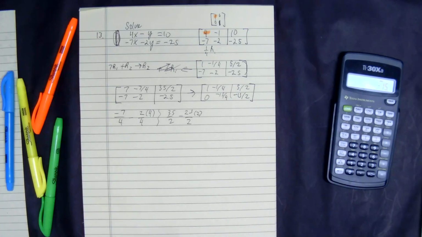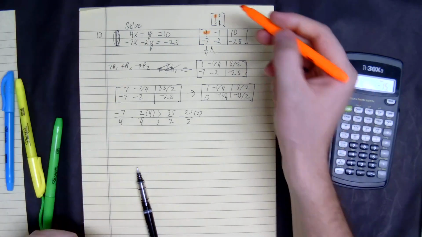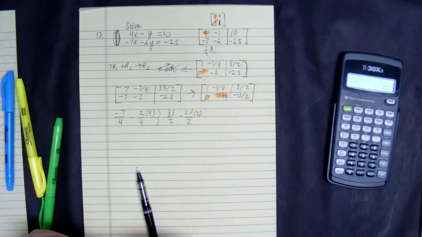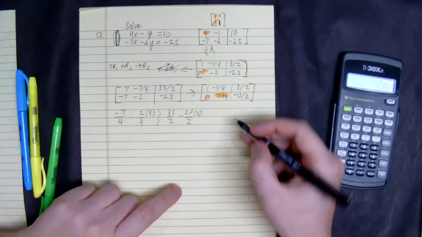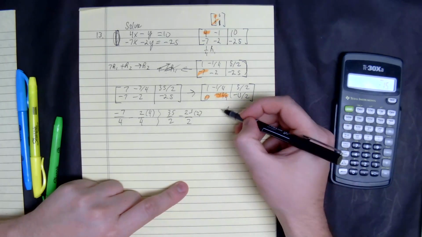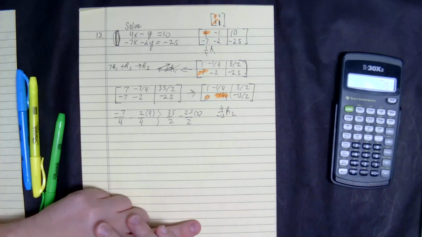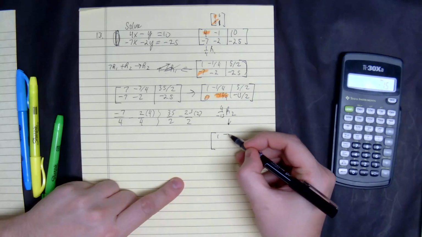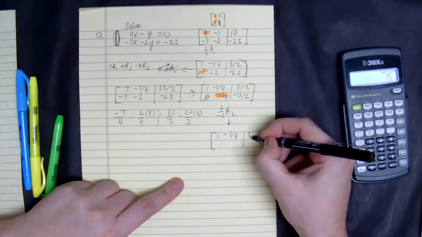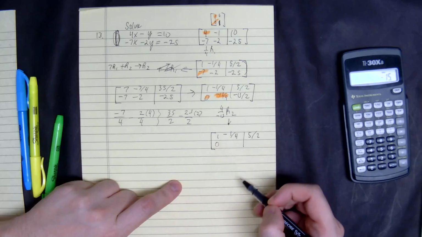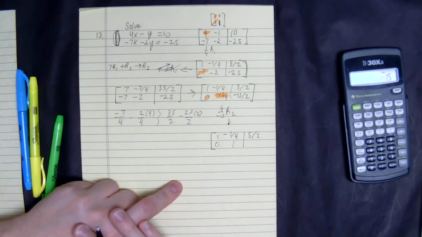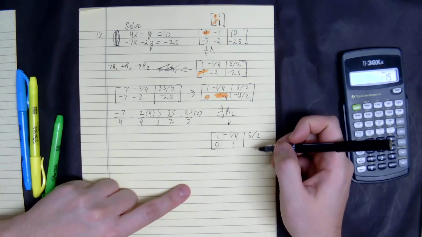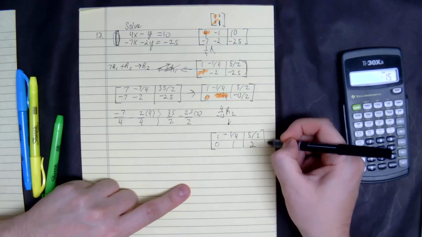Alright, and so what we're going to do now, our next goal, since we got this as a 0, we did that. Our next goal is to make this into a 1, so we have to do the reciprocal. We're going to multiply the bottom row 2 by -4/15. We can do that right down here. 1, -1/4, 5/2 stays the same. 0, this becomes a 1. 15 cancels, so it becomes a 4, and 4 becomes a 2.